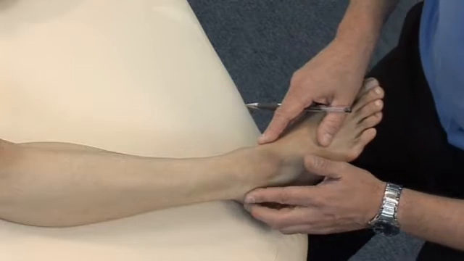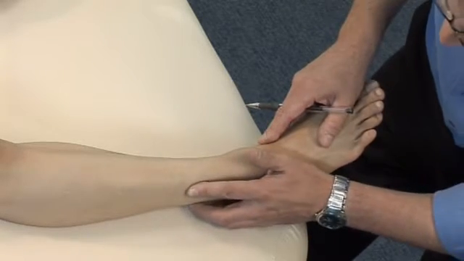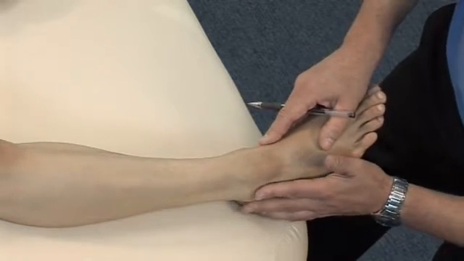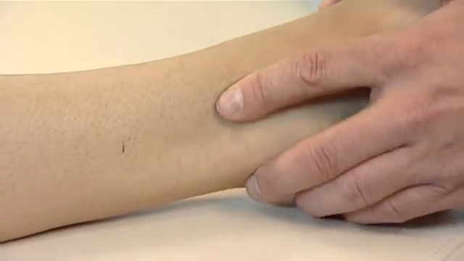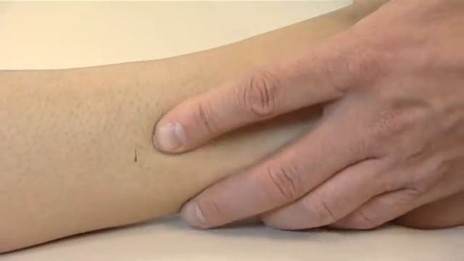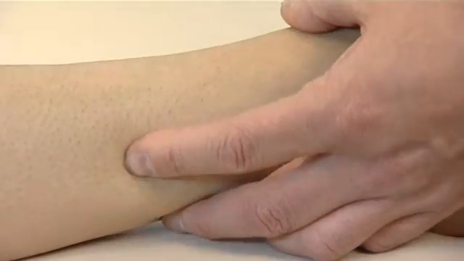Gall bladder 38 is located 4 cun superior to the prominence of the lateral malleolus at the anterior border of the fibula. If you palpate up from the lateral malleolus, feeling the posterior and anterior border of the fibula, it should be easy to find this point.